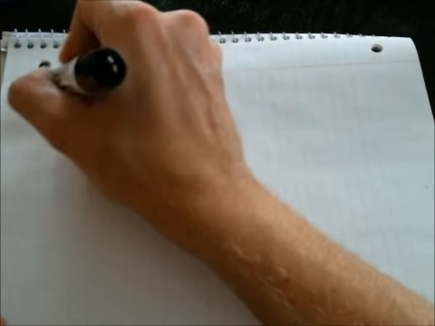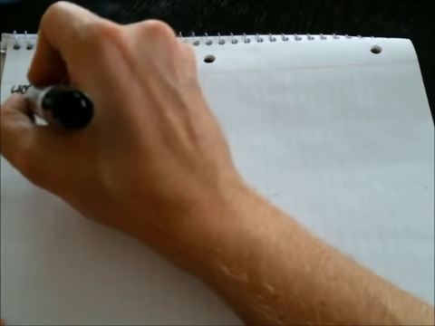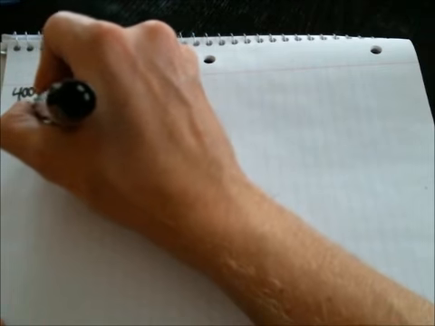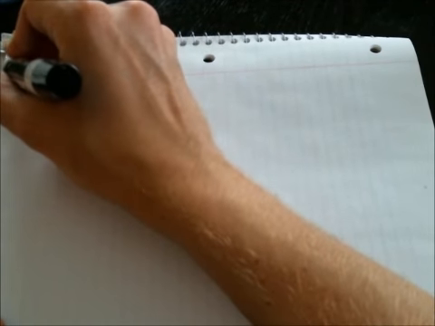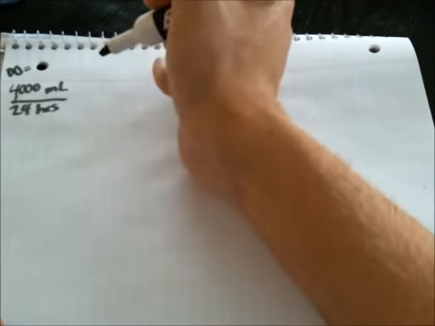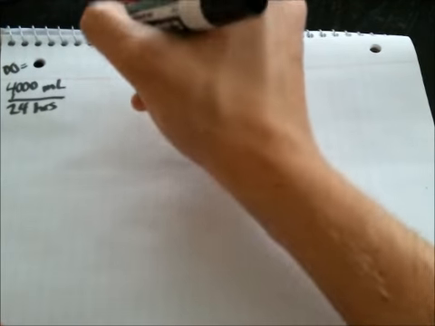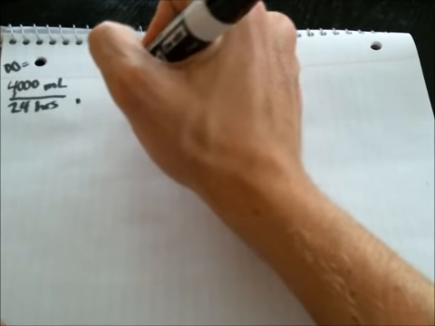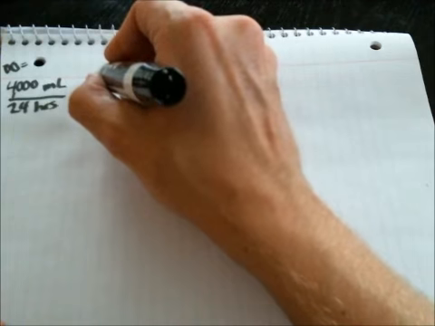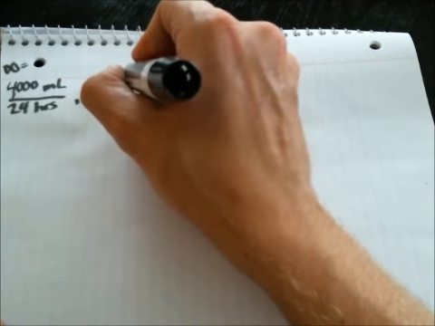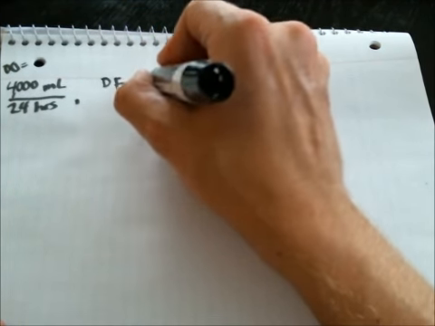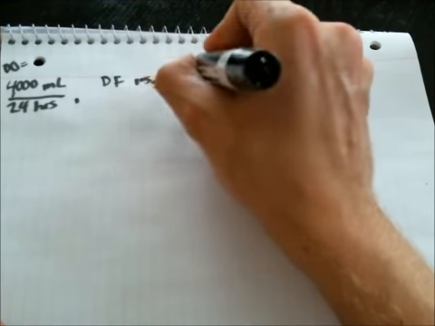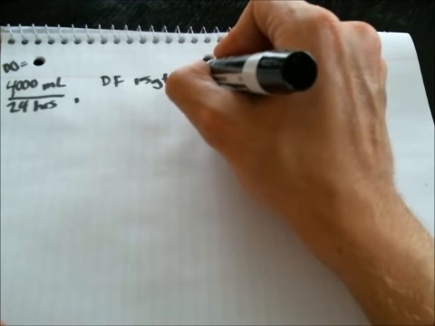The nurse practitioner has ordered 4,000 milliliters over 24 hours. And that's the doctor's order, or the nurse practitioner's order, right? Okay. The next information we have is that the drop factor is 15 drops per milliliter.